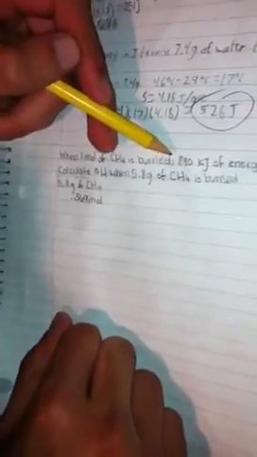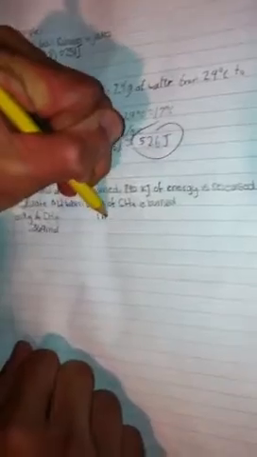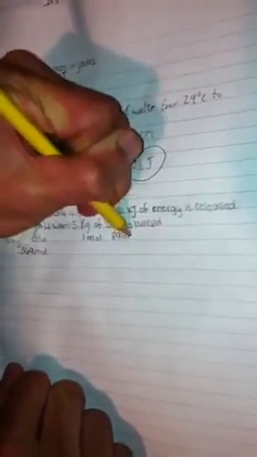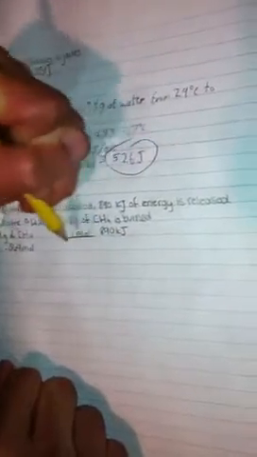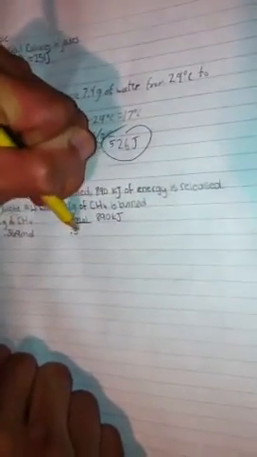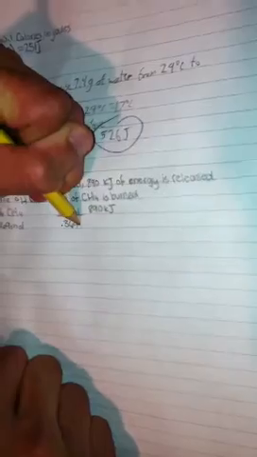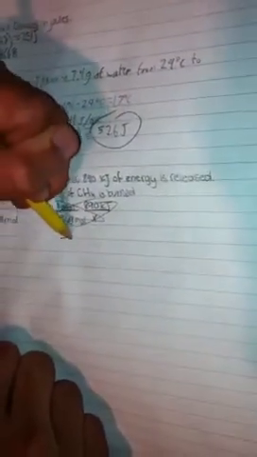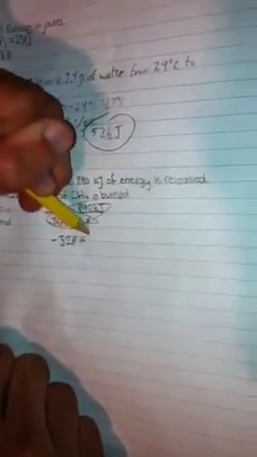And then we do cross multiplication with the other given, which is 890 kilojoules of energy. So we set up our proportion, which is 1 mole for 890 kilojoules, and then 0.369 moles for x, and we solve. So we cross multiply, and we get negative 328 kilojoules.